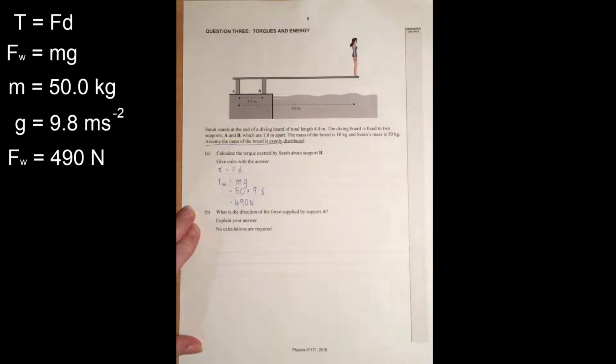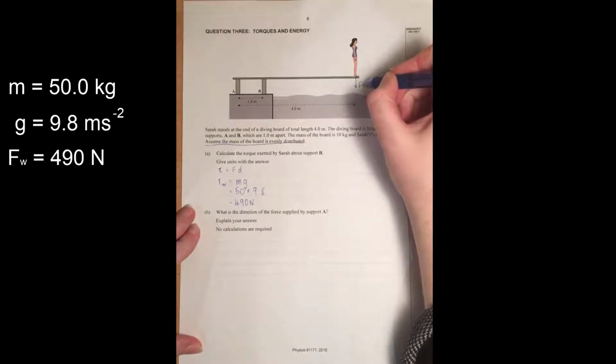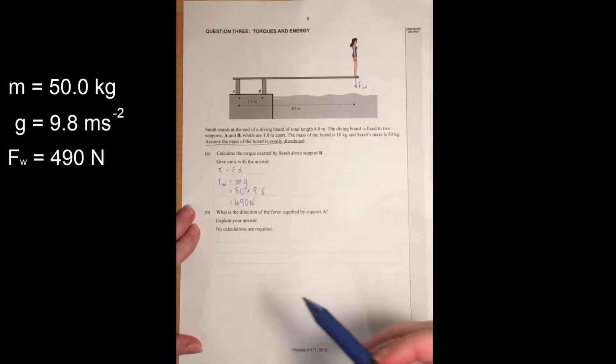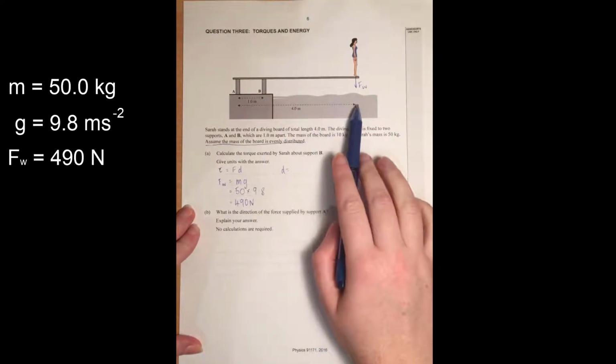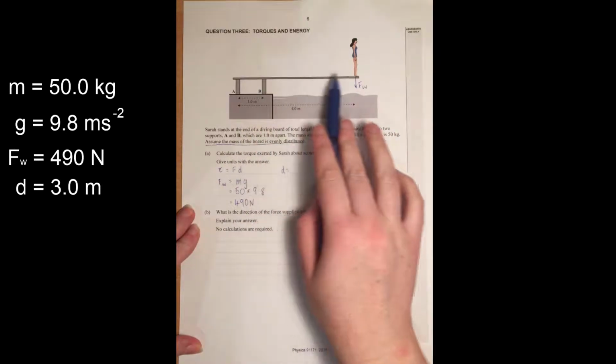The next step is to work out which distance we need to use. The distance is going to be from where the weight force is happening to our pivot point, so to point B. So our distance is going to equal 4 metres minus 1 metre, which is this distance here.